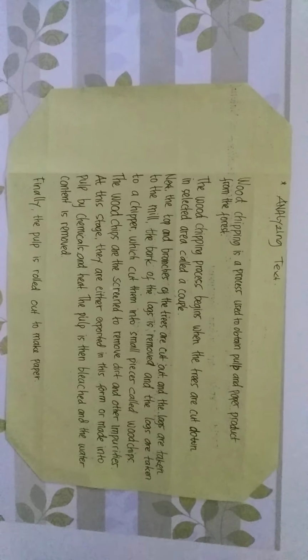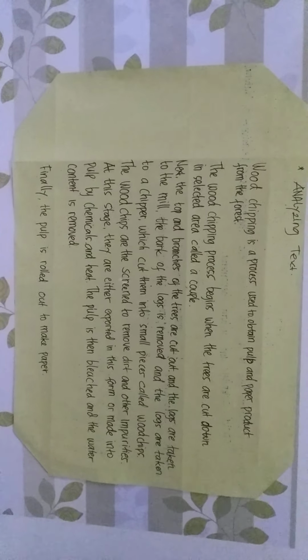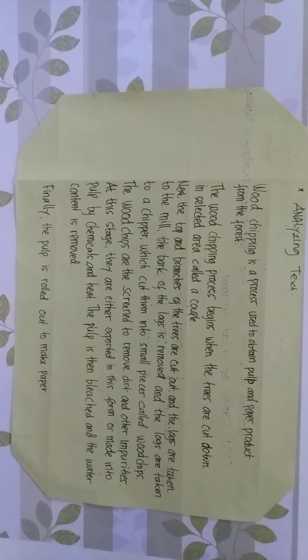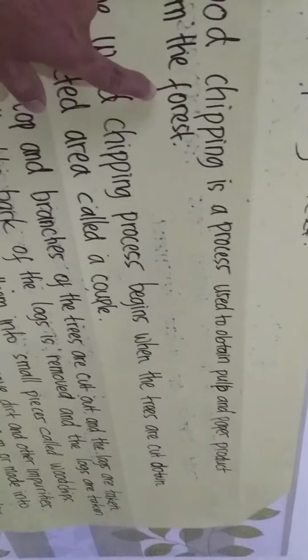Now follow from paragraph 1. Wood chipping is a process used to obtain pulp and paper product from the forest. You can see this paragraph 1. Here is the general statement. General statement is used to show the phenomenon that will be described, or the terms that will be discussed. In this case, wood chipping. Look at paragraph 2, the sequence of explanation.